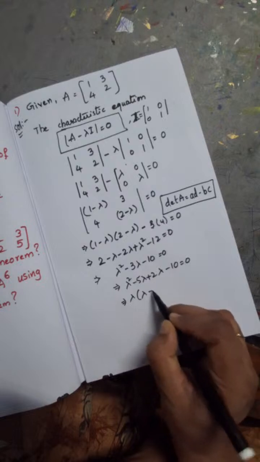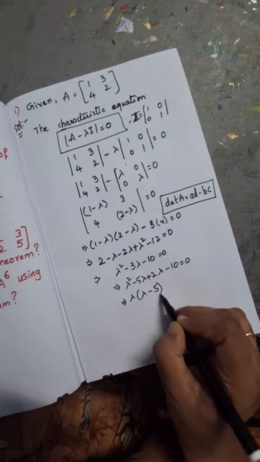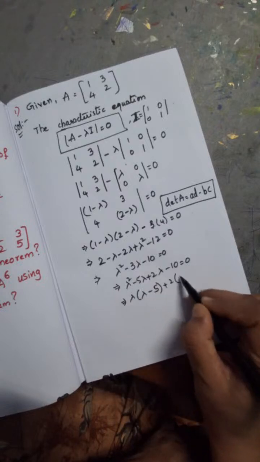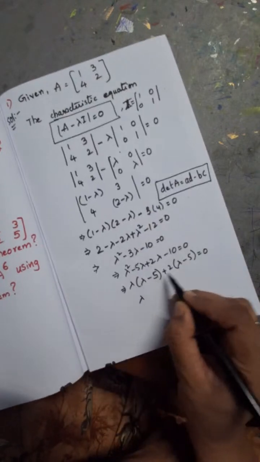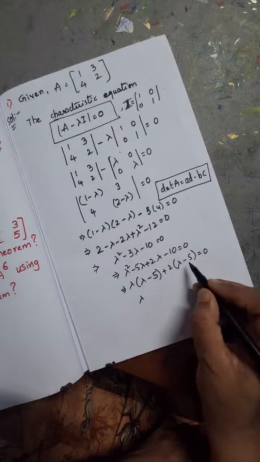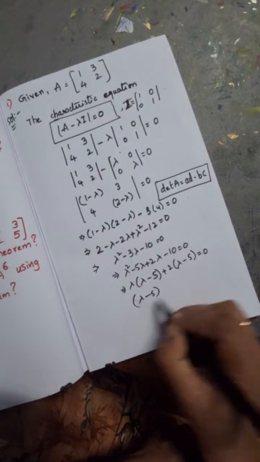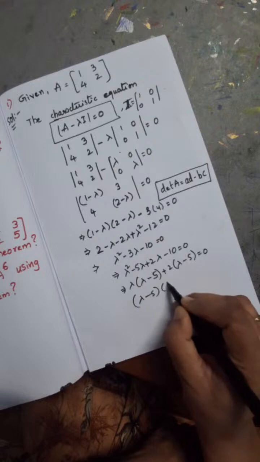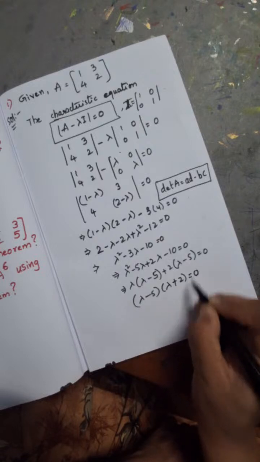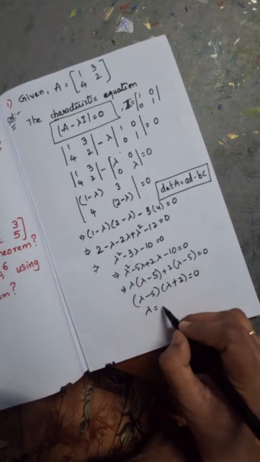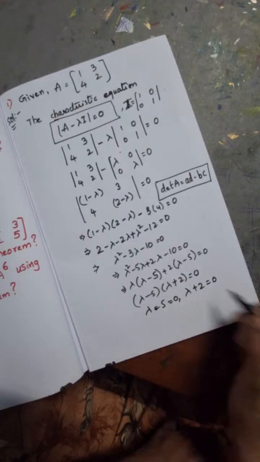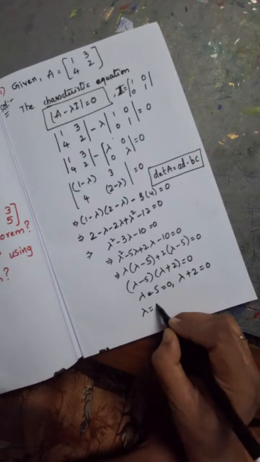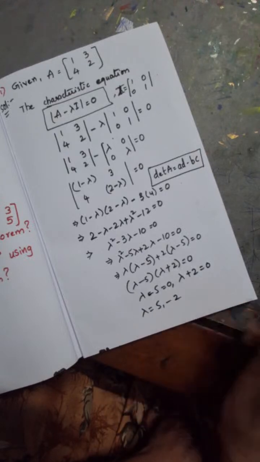Take lambda common, lambda minus 5, remaining in this step. Now take out lambda minus 5, and the remaining term is lambda plus 2 equal to 0. So the lambda values: lambda minus 5 equal to 0, lambda plus 2 equal to 0. Now lambda equal to 5 comma minus 2.